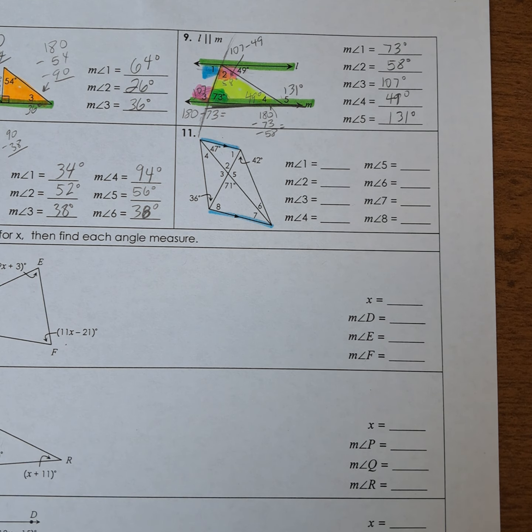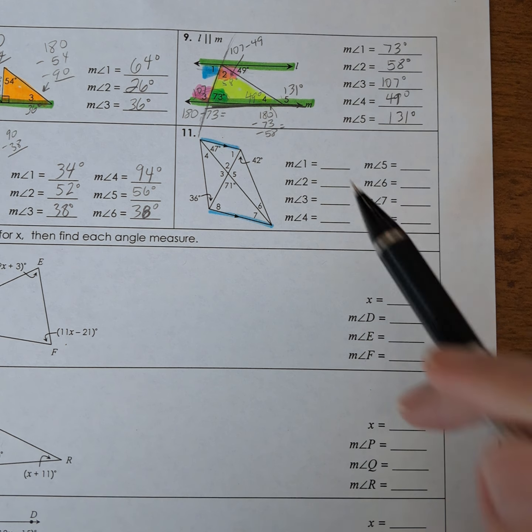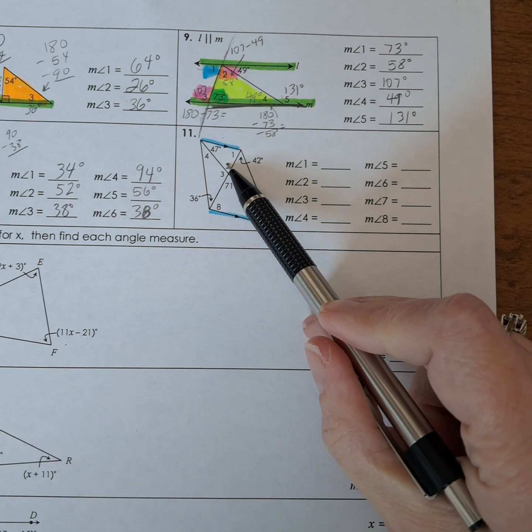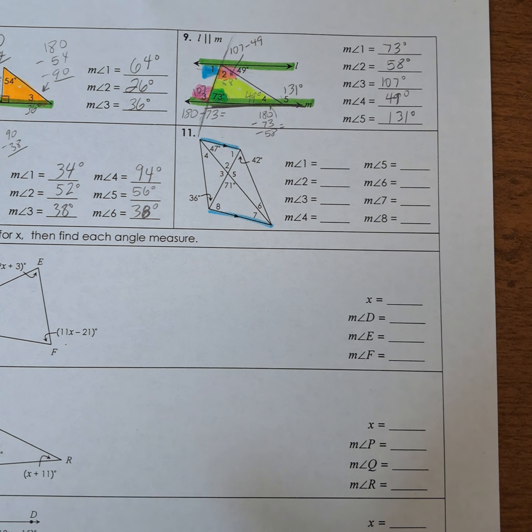You know what I'm going to do? I'm not even going to worry about that. I'm looking at that 71-degree angle. That 71 is going to allow me to find angle 2 and then 3 and 5. Because what I see are vertical angles.